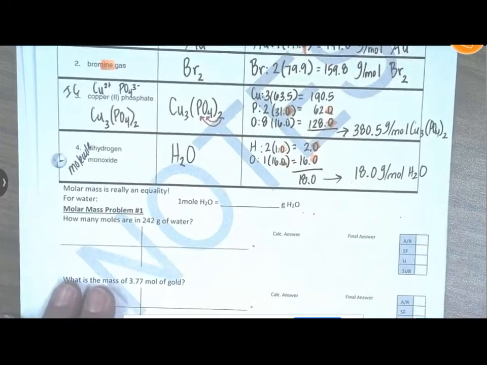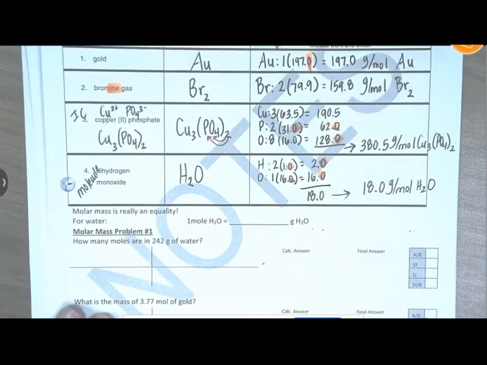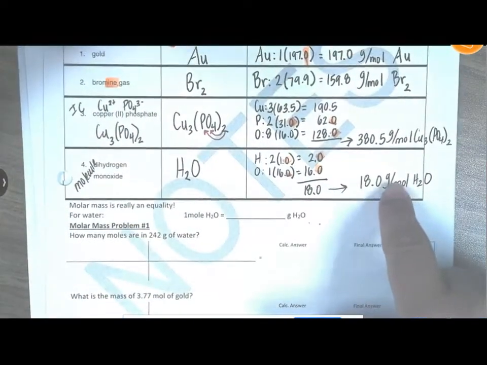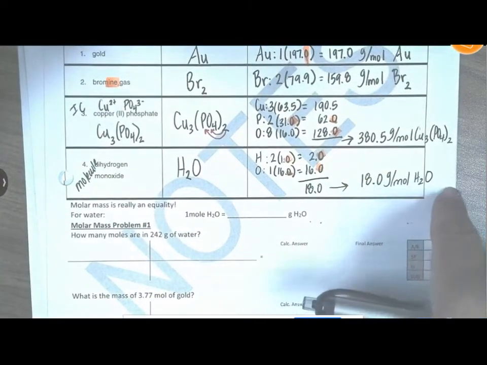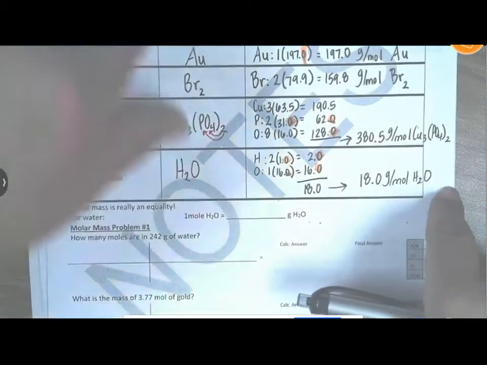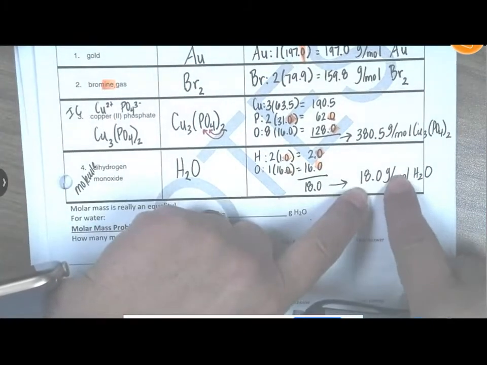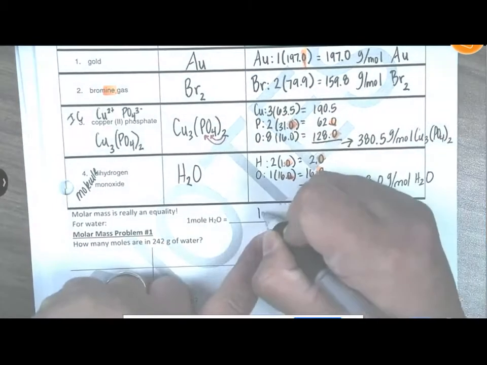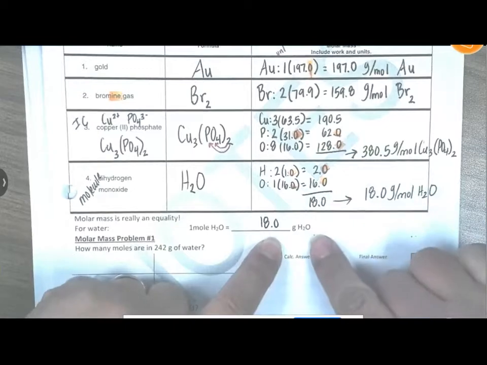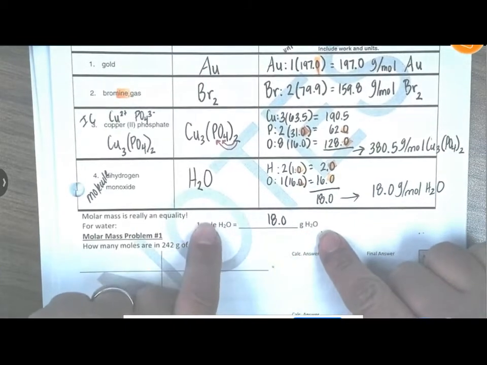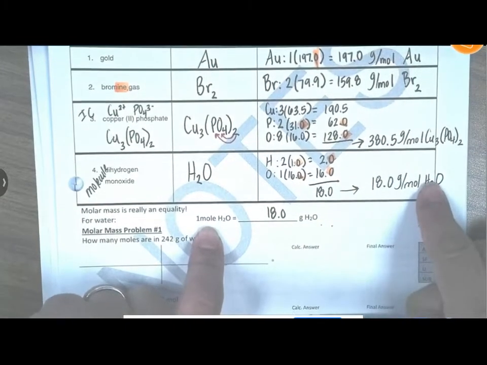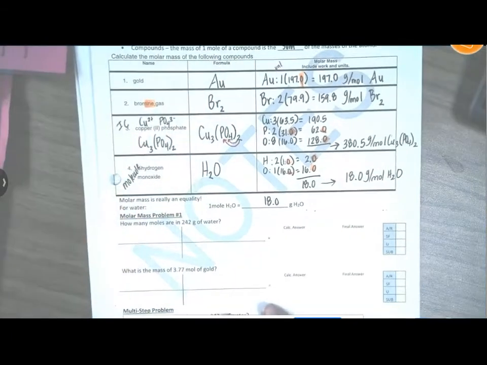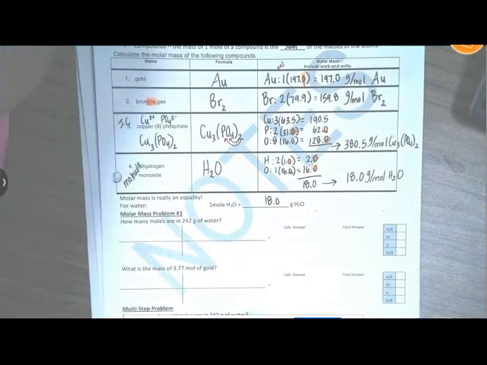So now, why are we finding these values? Because I just found the molar mass of water. It's 18.0 grams per mole of H2O. But what does that really mean? 18.0 goes with the grams in a conversion factor. And the other one is 1 goes with the mole. All right, so now we're going to do our first problem using molar mass as a conversion factor.